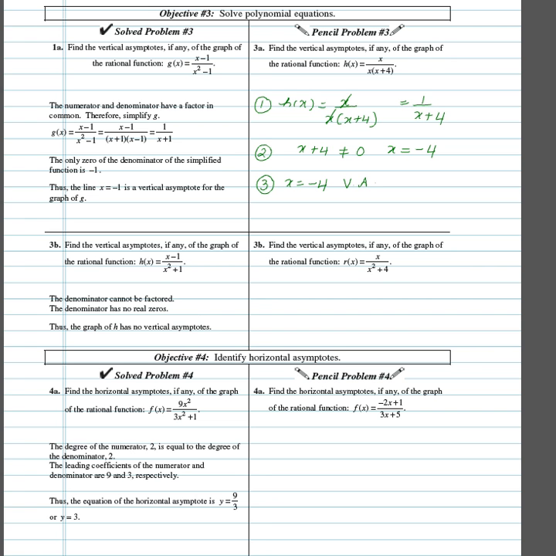Find the vertical asymptote, if any, of the graph of the rational function. To find the vertical asymptote, the first step is to look at the denominator. The denominator in this case is x squared plus 4, and the second step is to set it equal to 0. So x squared plus 4 equals 0. When I solve for it, I see that the denominator cannot be factored and does not have any real zeros. Thus, this does not have any vertical asymptotes.